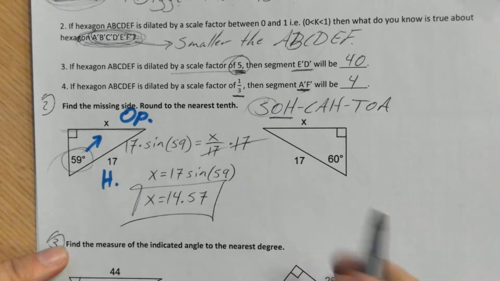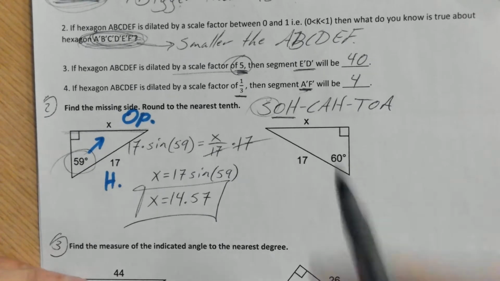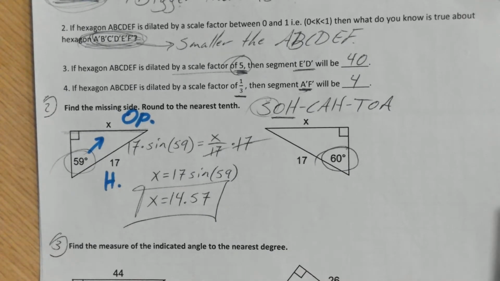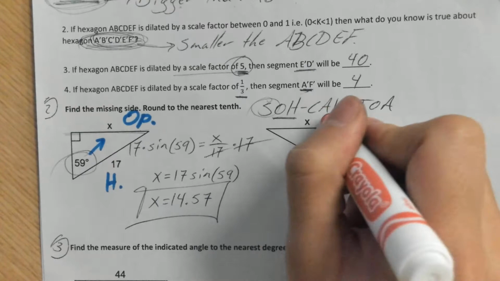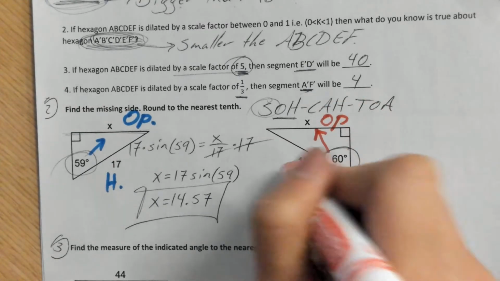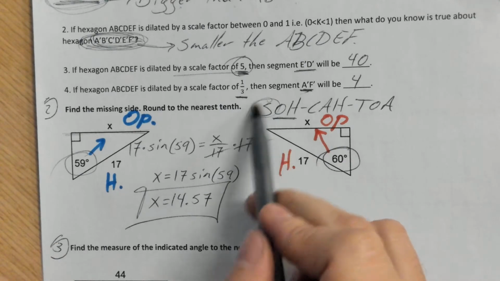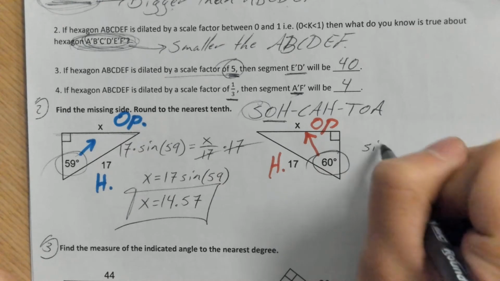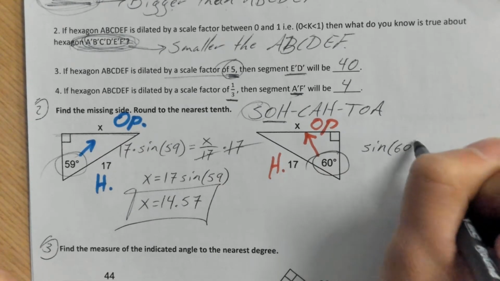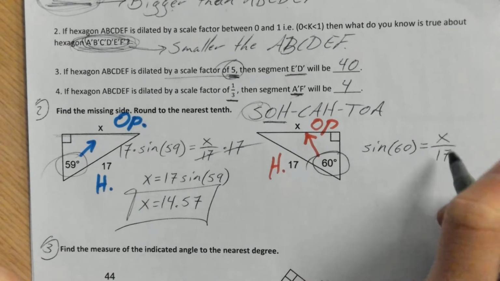Next one, same process. This time we're given this angle here. So from this angle, x is my opposite. So this side is my opposite, and again the longest side is the hypotenuse. So this is pretty much an identical problem. I'm using again the opposite and the hypotenuse, and that's again sine. So let's set it up. It's going to be sine of the angle, so sine of 60 equals opposite over hypotenuse, which is 17.